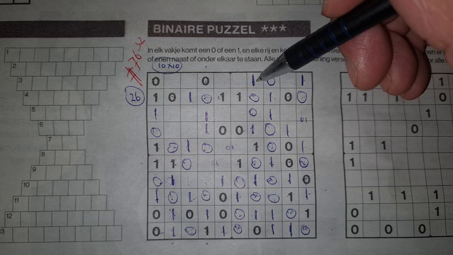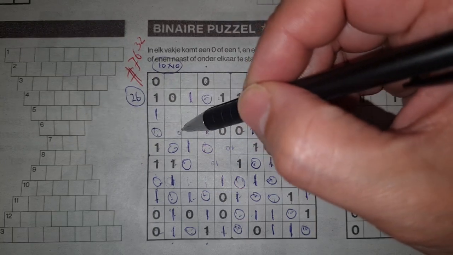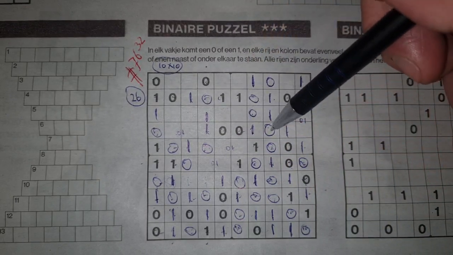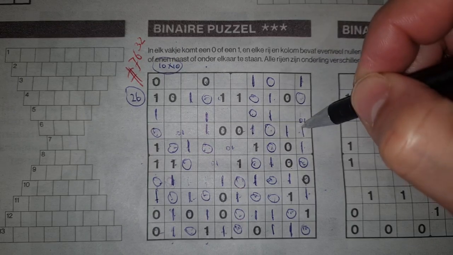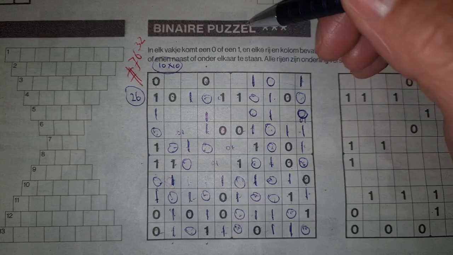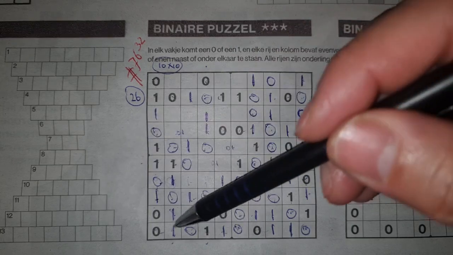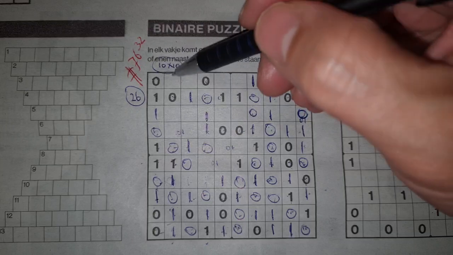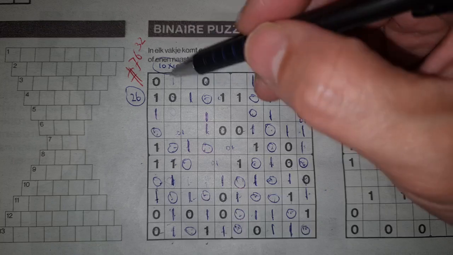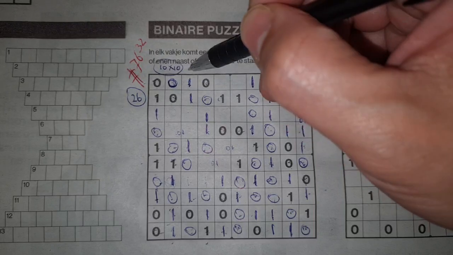Let me think. I know between an O and a 1 with 2 empty boxes between, there's always an O and a 1 there, but I do not know in which order. So we have the first O, second O, third O, fourth O, and fifth O. So that box should be a 1 then. Double 1, here no, there no. Let me think. We have here 1, 2, 3, 4 ones. If I place number 5 there, then we have 4 O's in a row in this column. Not allowed by one of the rules, so this can be 1. This should be no. Double O, here 1, there 1. Double 1, here no, there no.